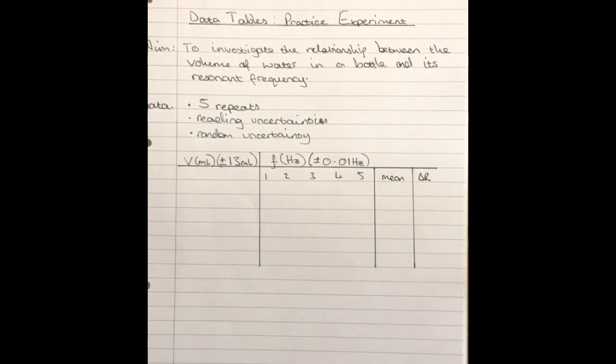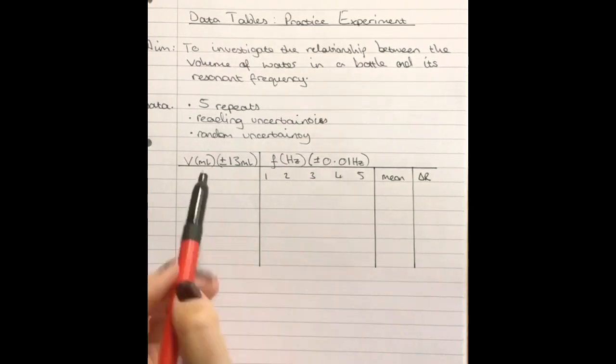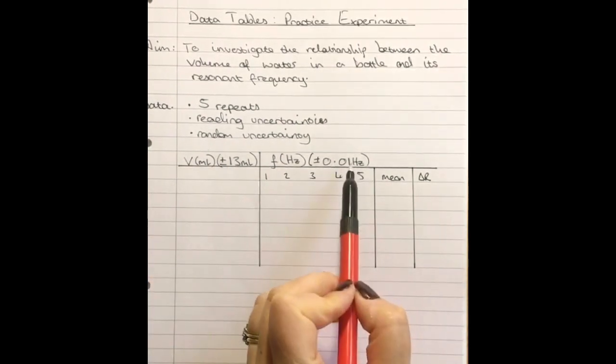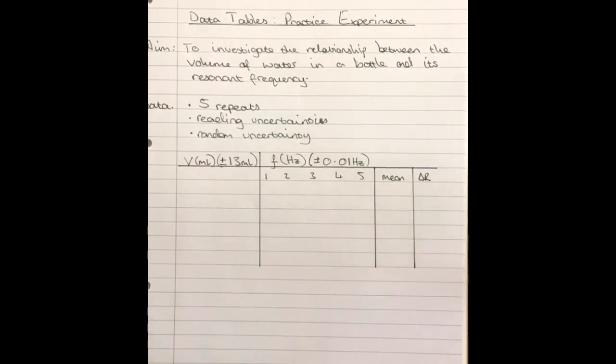So that's it, guys. That is the data table that will see you through the entirety of Higher. Independent variable gets its reading uncertainty. Dependent variable gets its reading uncertainty. 5 repeats. Mean, random uncertainty straight in there.